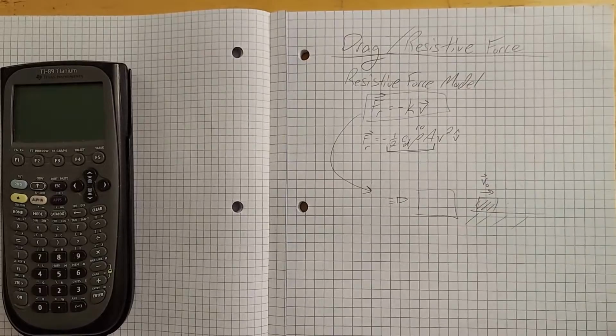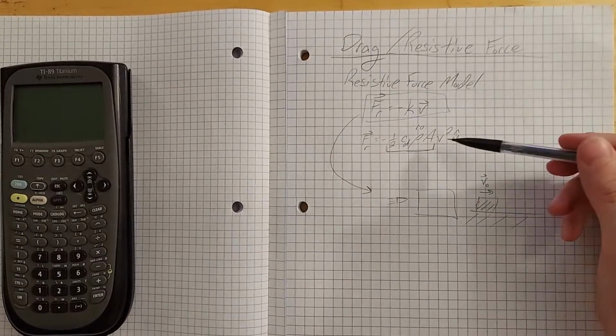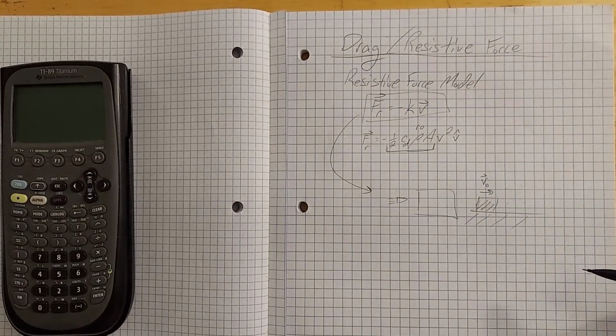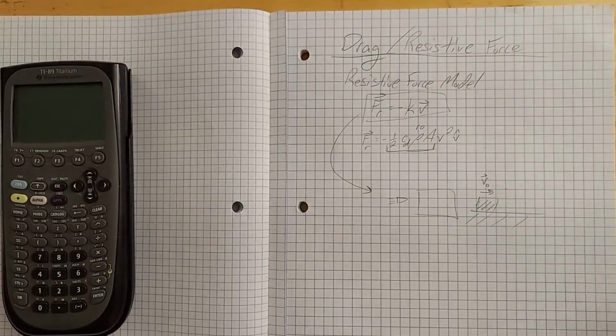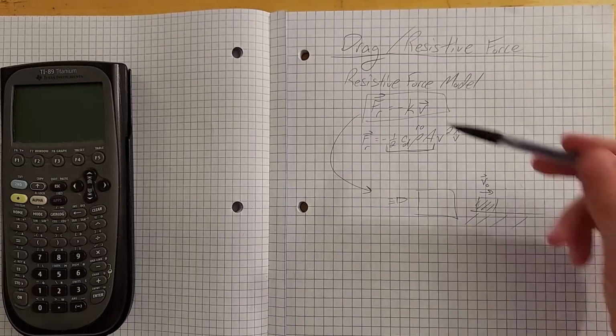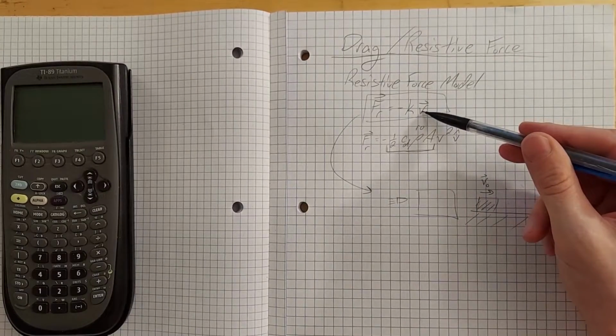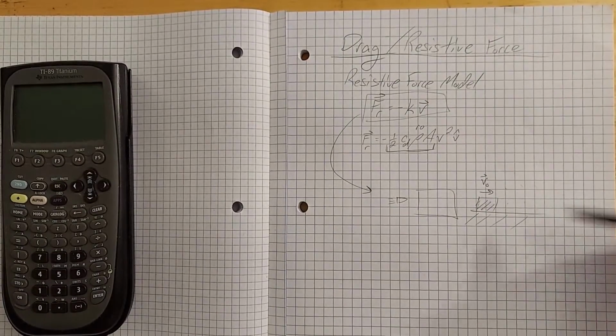In this video, I just wanted to introduce this model and that model as well, while also explaining why this is the one we're going to be primarily analyzing. Again, the mathematics here is doable. The mathematics here is much more complex.